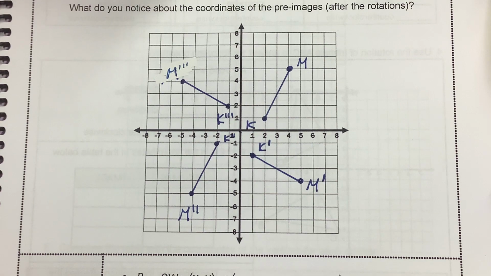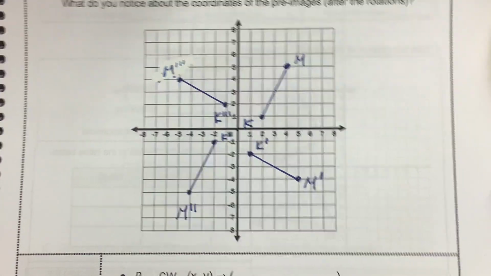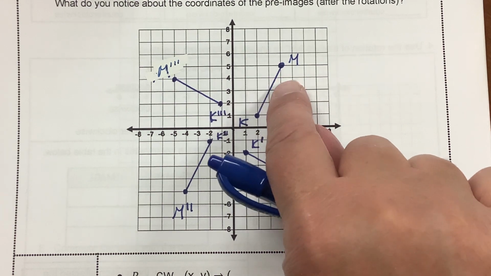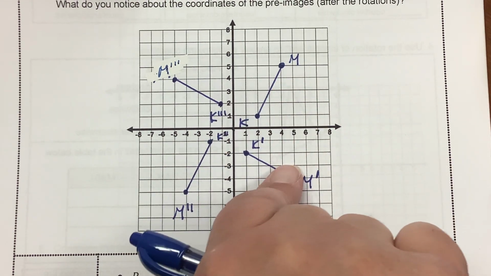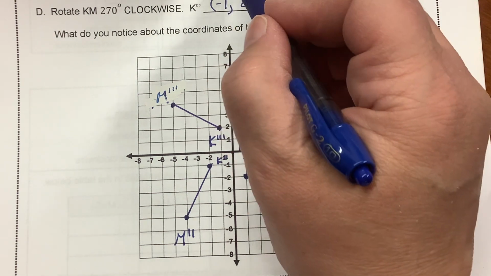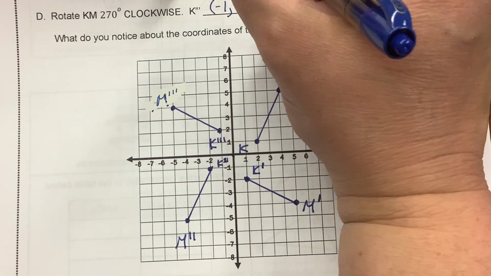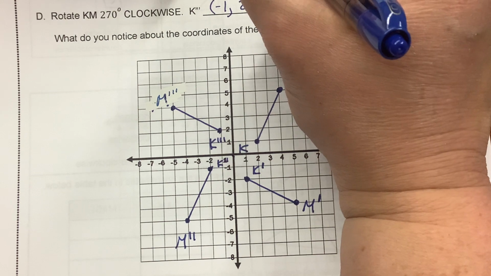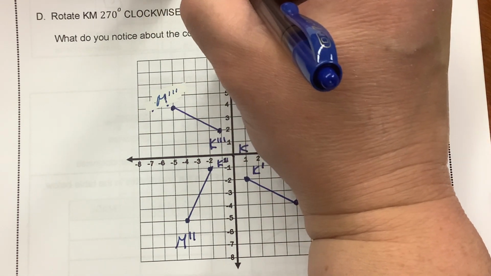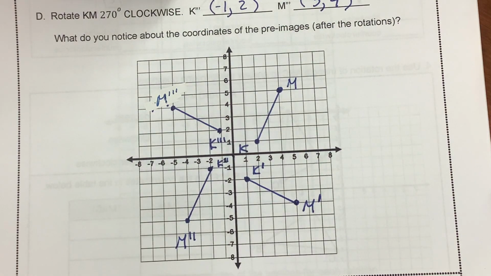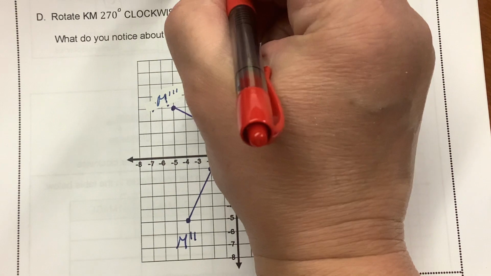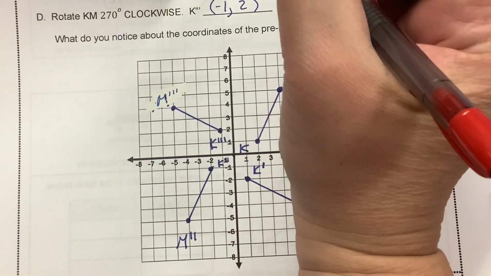So now it says, what's the rule? So the rule to get from this one to this one, what happened? I had 2, 1, and now I have 1, -2. So my x and y switched. So now I have y and x. And something else happened. The sign of the second number changed.